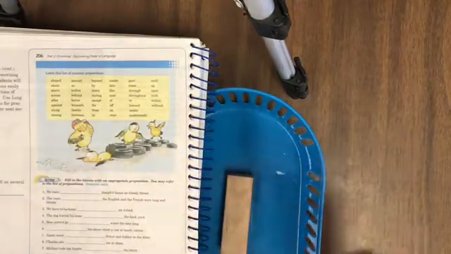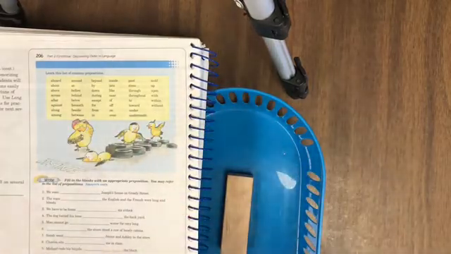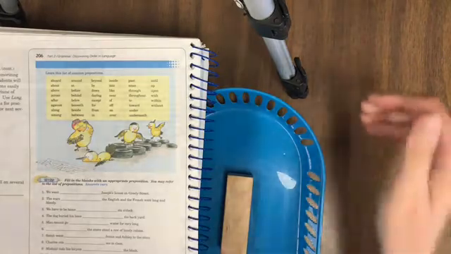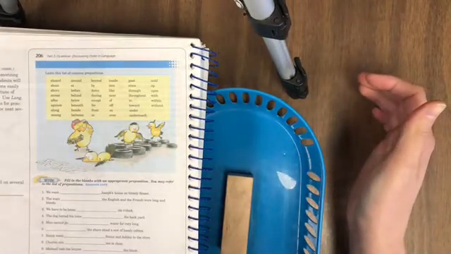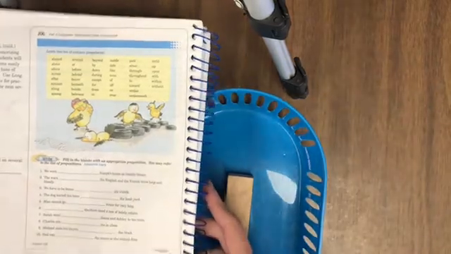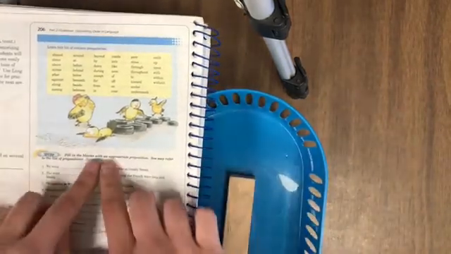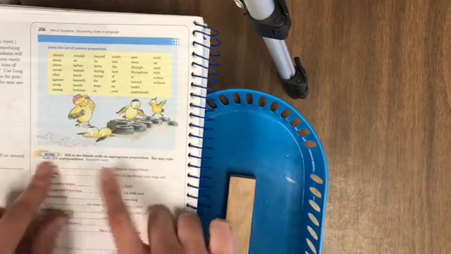Now this is a very long list of common prepositions, and it's something that you will need to work on memorizing, or at least make sure that you can recognize each of those prepositions. So the first part that your paper wants you to do today is fill in the blanks with an appropriate preposition. You may refer to the list of prepositions from up here above.